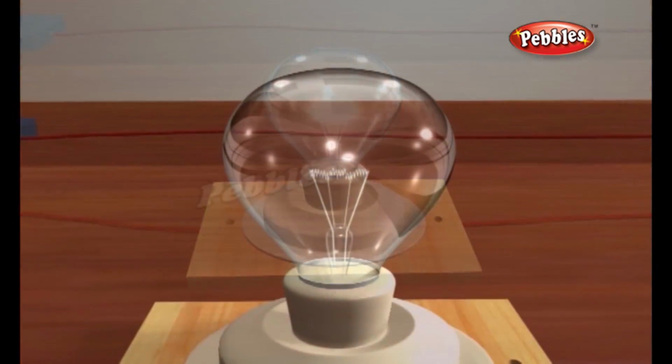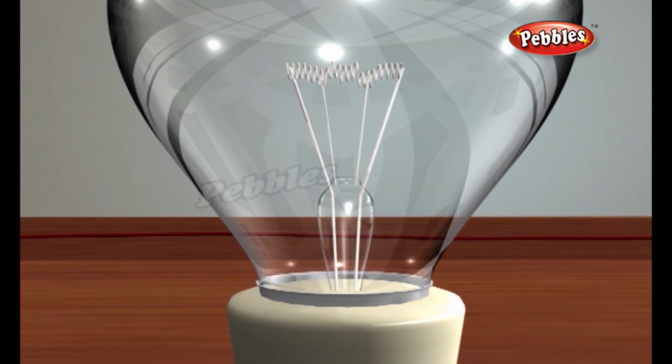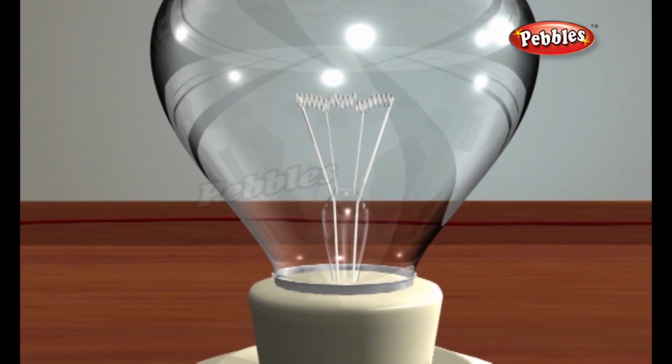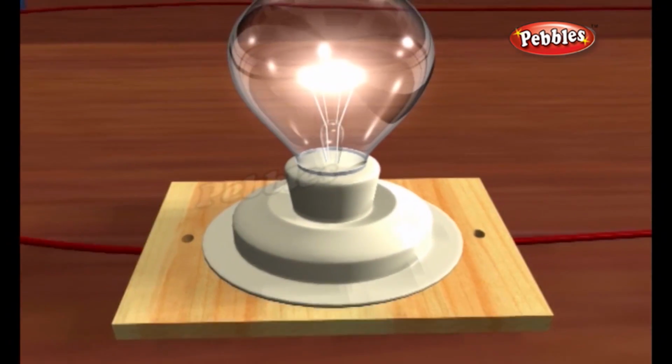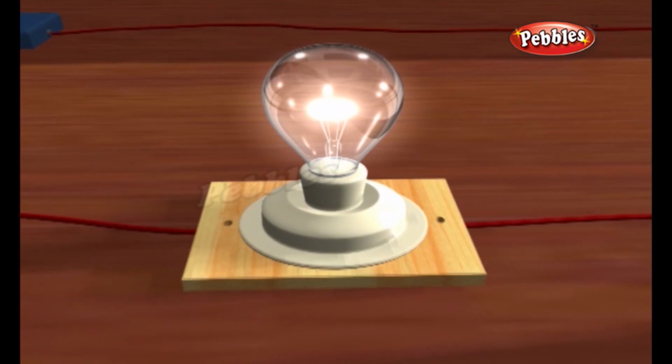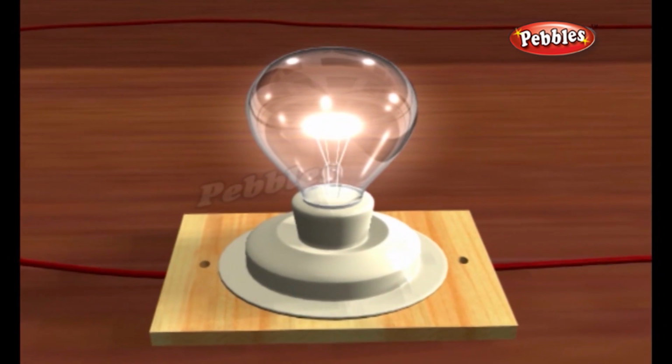The tungsten is very thin and coiled to maximize resistance in the wire. When electricity meets resistance, it heats up the resistor. The tungsten gets to a temperature of about 4,500 degrees Fahrenheit. This causes it to get white hot. It glows, and glows quite brightly. Tungsten is used because it has a very high melting point.